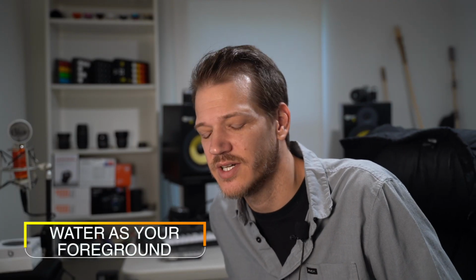All right, number 3, if you don't have an interesting foreground, you can leave sand space in front of you where the water's crashing in and out, and that can give you some amazing foregrounds. Every shot's gonna be different, and that's what's real neat about it. I'll actually show you an example.